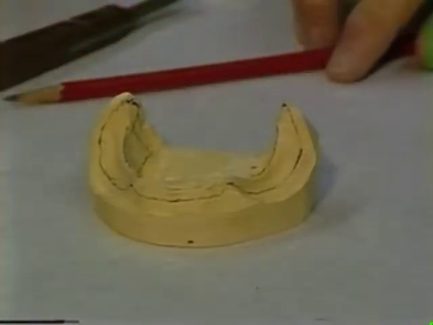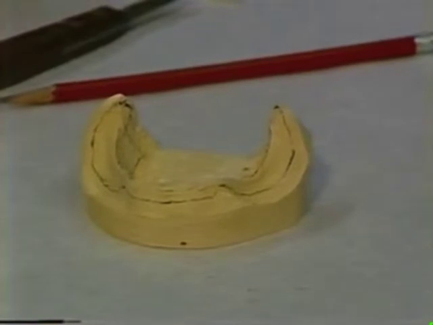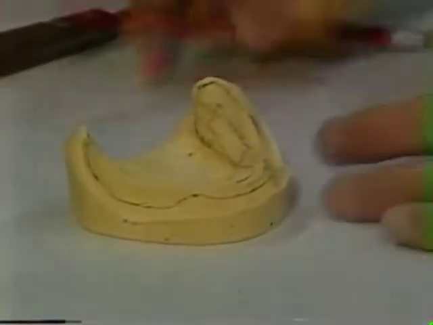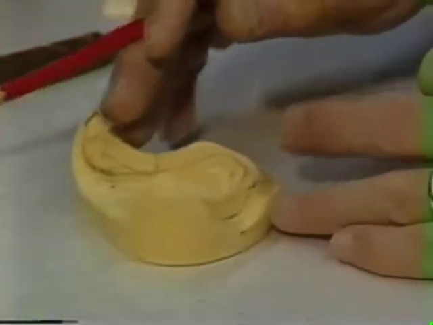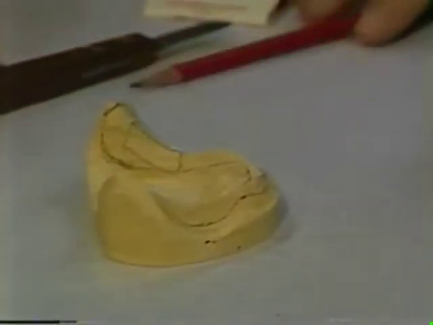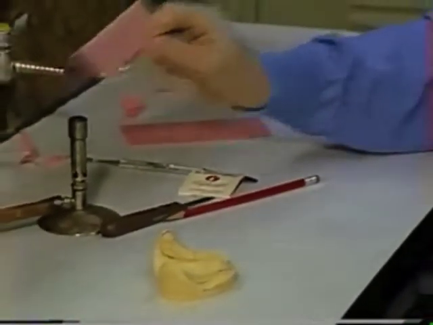So we're going to start the application of the relief wax then by cutting some little squares of wax. Now that was neat, wasn't it? To fit this area and this area and get those adapted first. We just heat some wax up in the flame again for that.